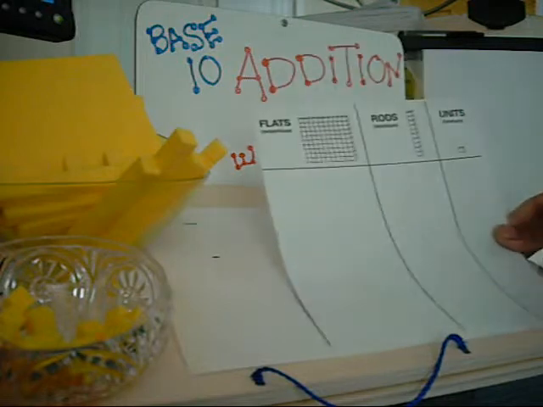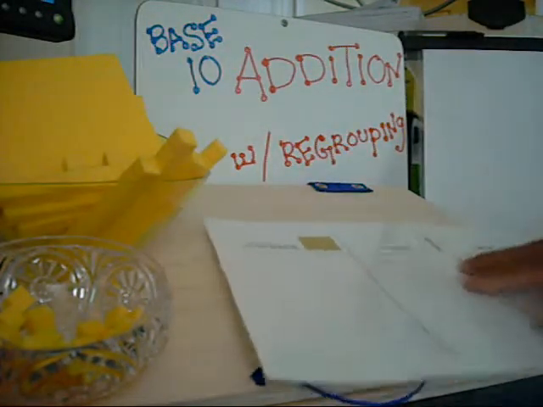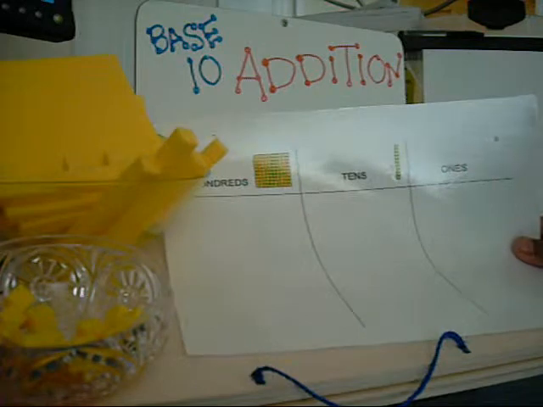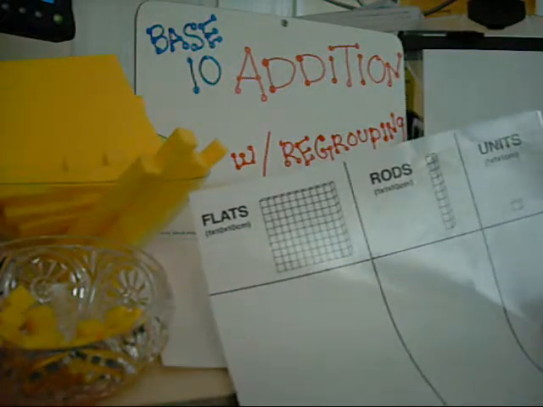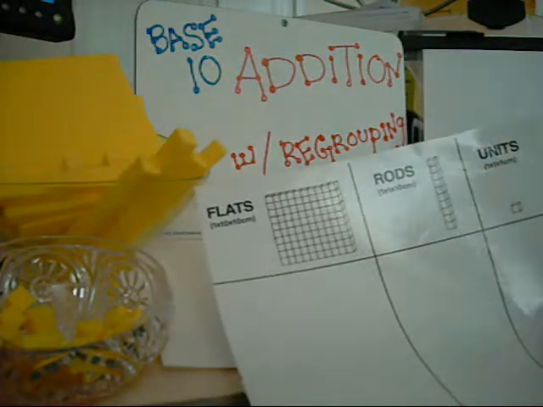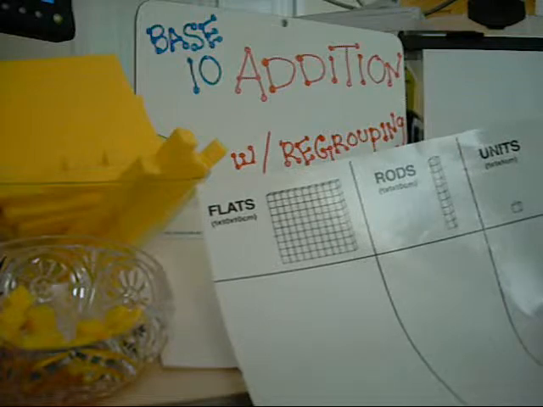And actually, I'm going to trade in my smaller mat for a larger mat, which I found. The only thing with this larger mat is here it actually says ones, tens, and hundreds. I don't recommend using a base 10 chart for younger kids with ones, tens, and hundreds. I would rather use the terms units, rods, and flats, but you might also find it as cubes, longs, and flats.